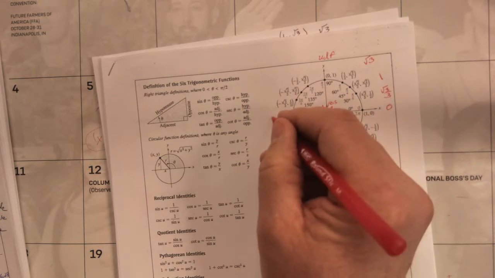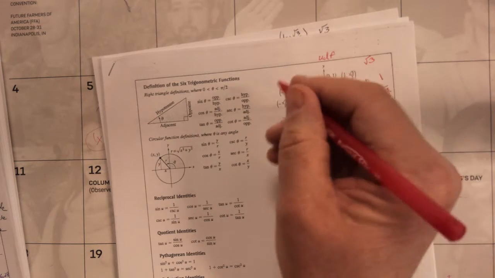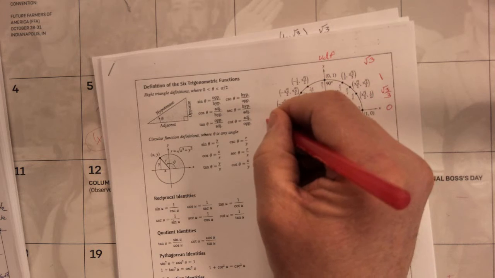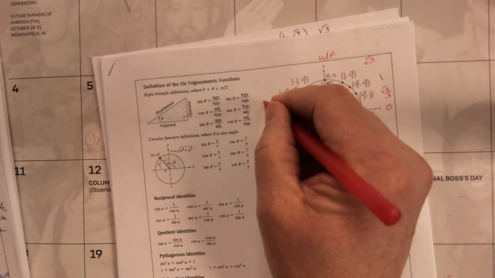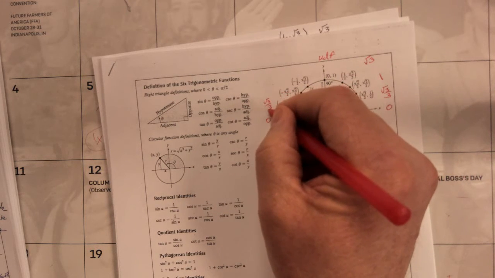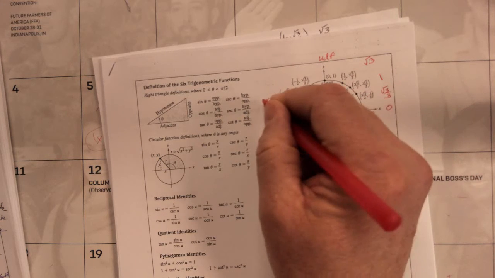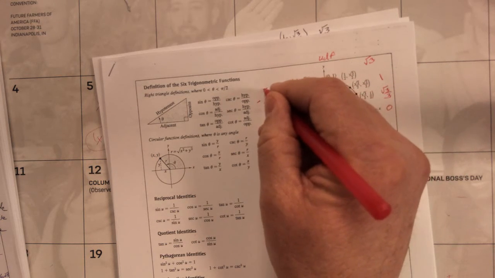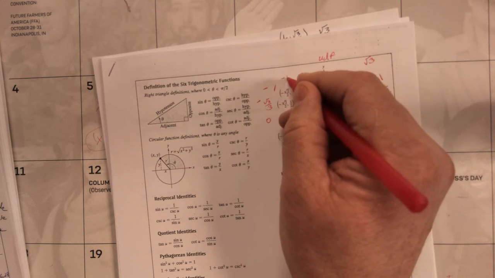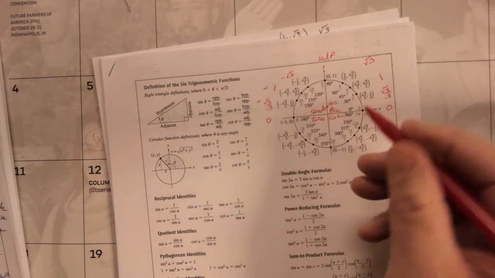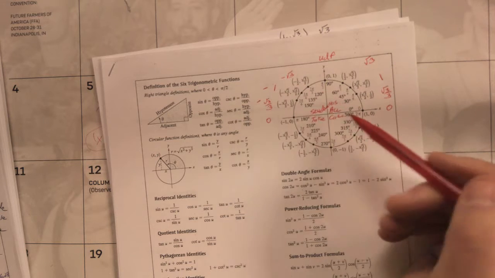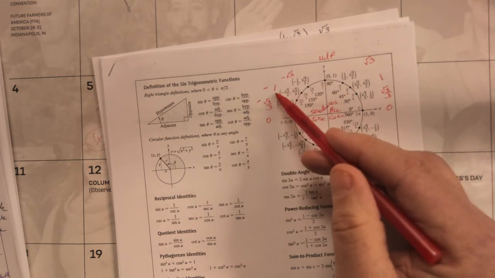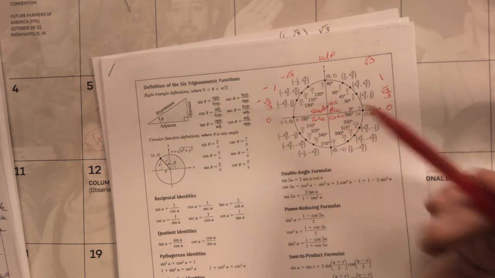So if you come over here, we know that's pi. This is 0 for tangent. This is root 3 over 3 for tangent, but it says all students, so the tangent's negative. We know it's 1 here, that's negative. And we know it's negative root 3 there. So the tangent of 2 pi over 3 is negative root 3. Tangent 3 pi over 4 is negative 1. Tangent 5 pi over 6 is negative root 3 over 3.